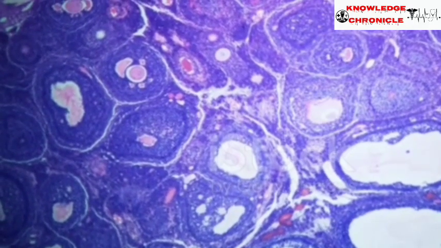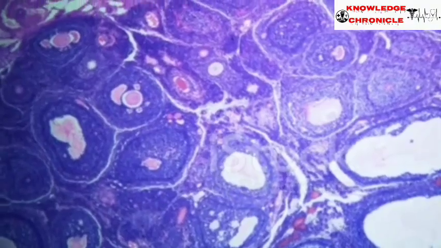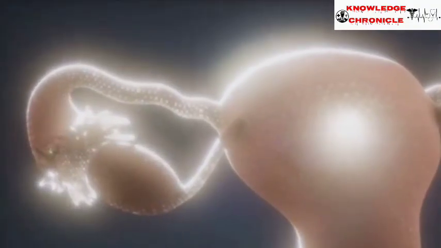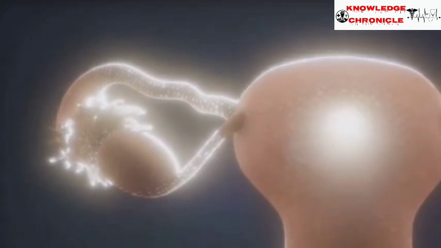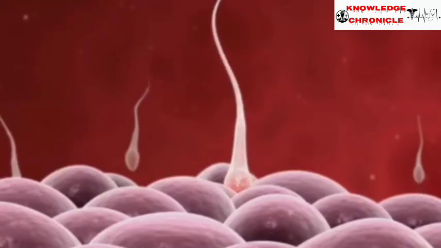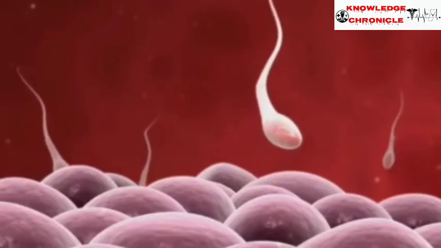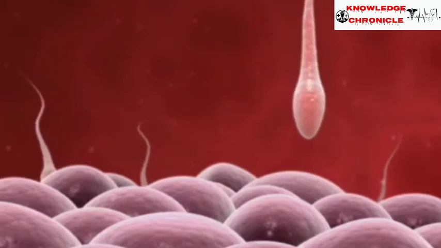Alright, let's zoom into the structure of a typical ovule. So, first up, there's the funicle, which is basically the stalk that attaches the ovule to the placenta. Then, we've got the hilum, that's the junction between the funicle and the main body of the ovule. Next, there are the integuments, which are protective layers, but they leave a tiny gap called the micropyle.